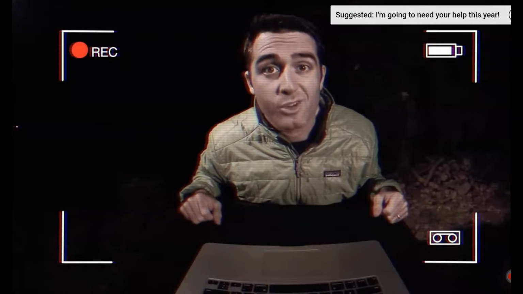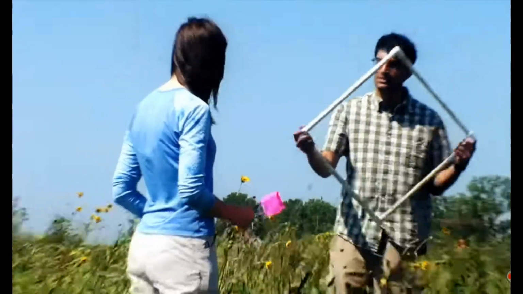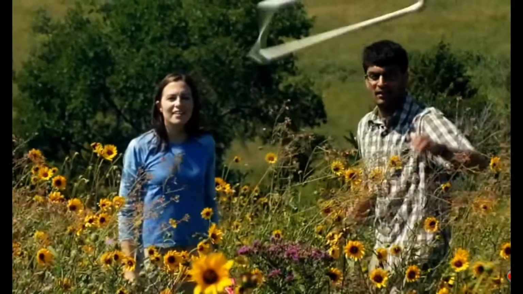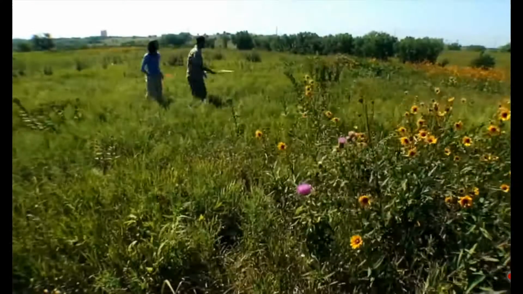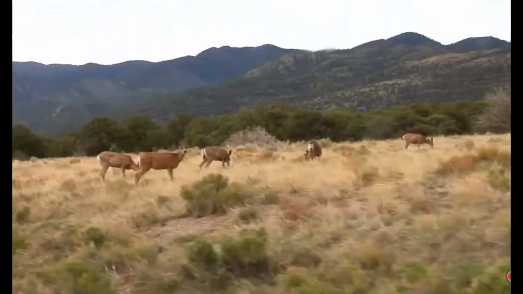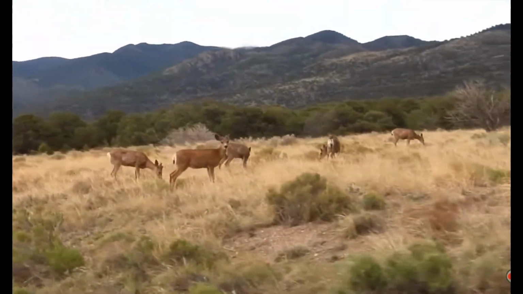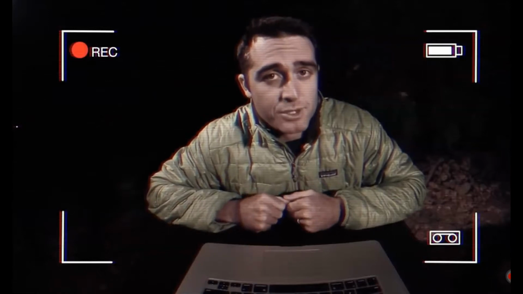It's called sampling with quadrats. So by randomly putting quadrats out into a field, you can get an estimate of how many plants are in a certain area. Of course, this technique doesn't work so well with animals that move, and that is where other techniques come in handy, like mark and recapture.